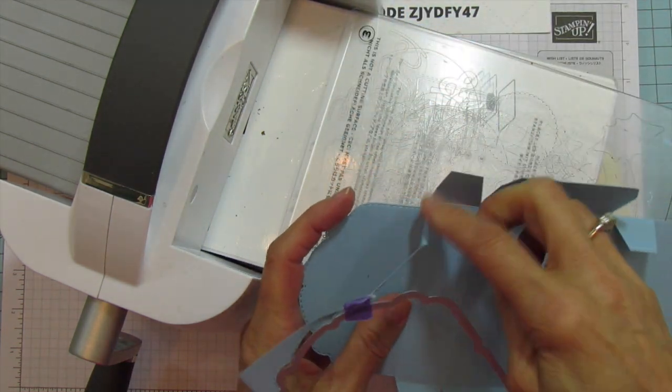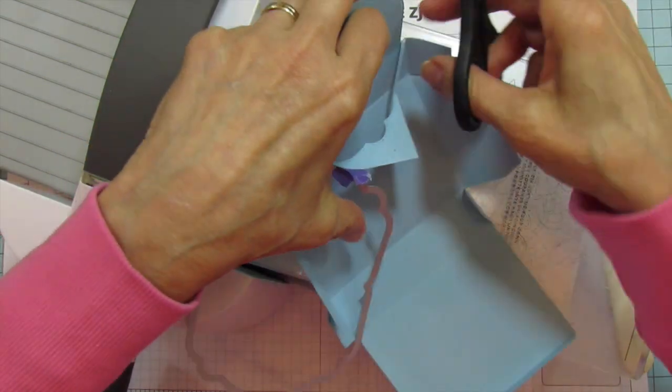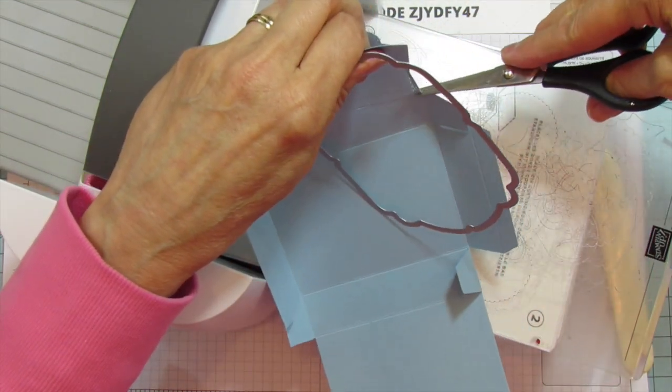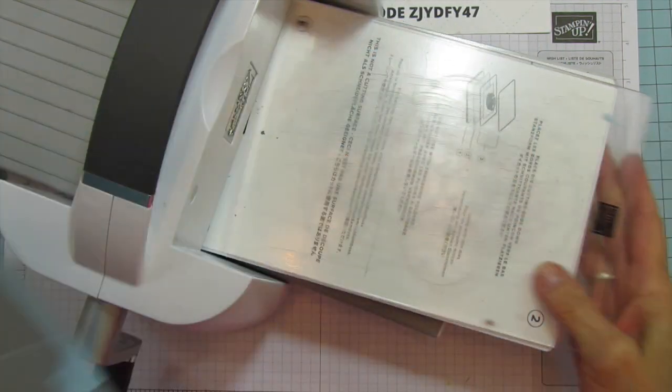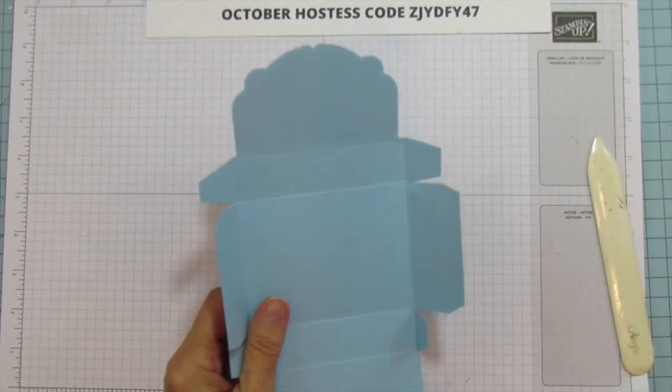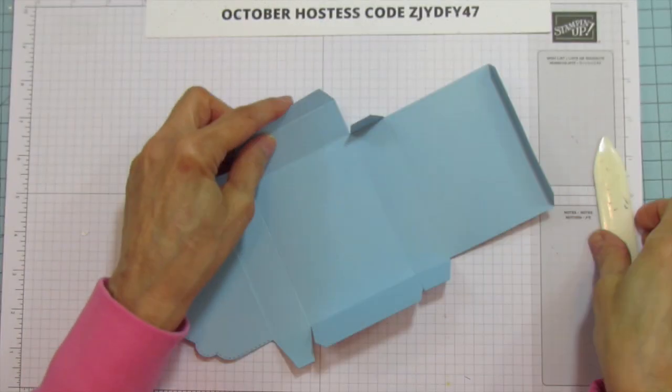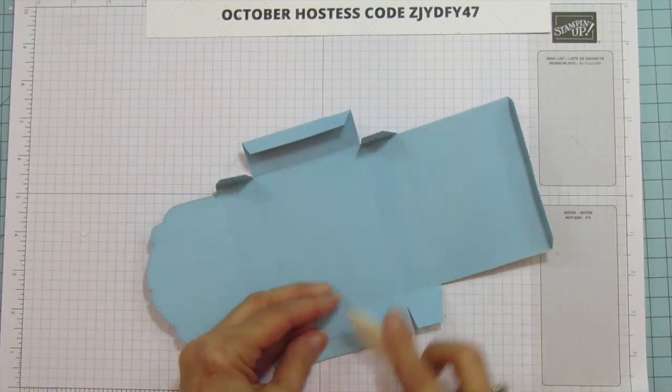You may have a little piece that you can use your snips just to clip that little end right there. But then there you have it, your little top like that. So let's scoot this out of the way and get done with the rest of the box. So we are going to fold these all in here.